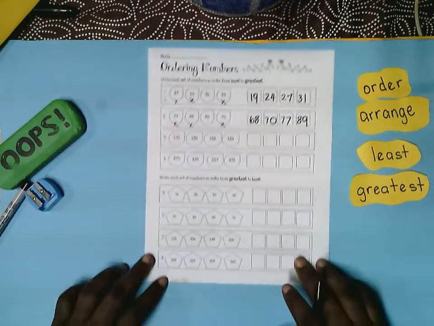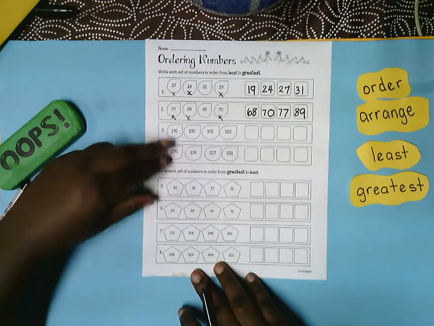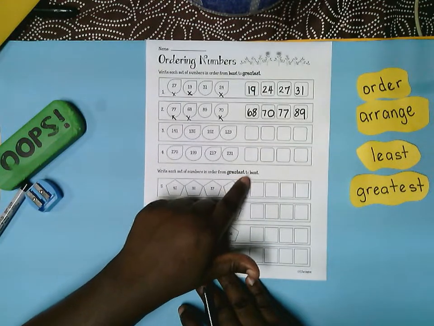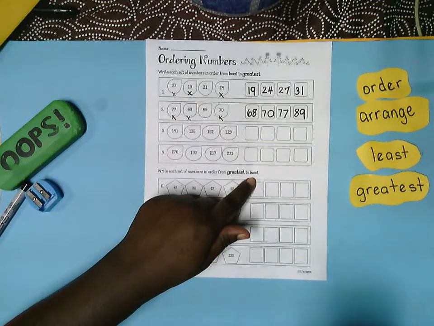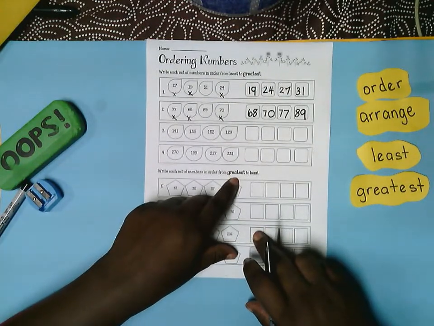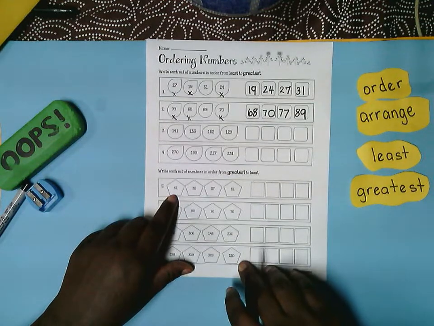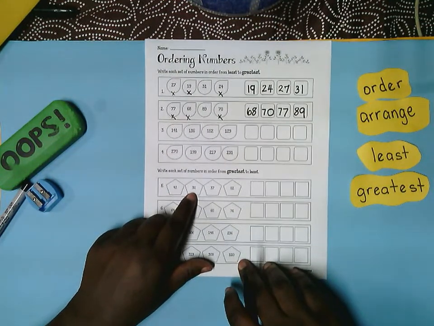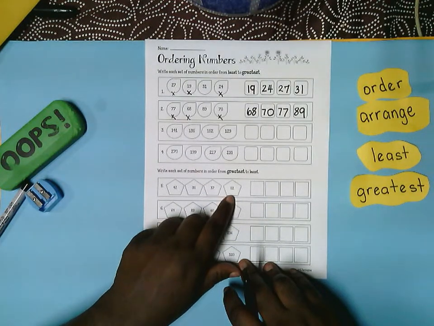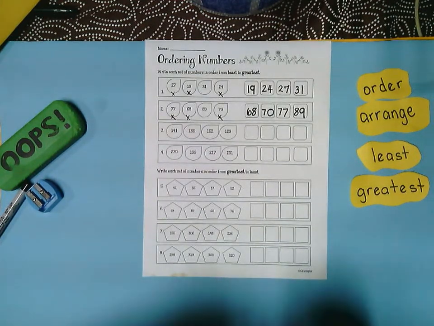Now let's practice these ones down here. I'm leaving these two for you to try on your own as a challenge. So here it says write each set of numbers in order from greatest to least. It's very important to read your instructions because instructions tell you what you have to do per section. So this time we're doing it in reverse order. We're going from the biggest number, or the greatest number, to the least or the smallest. So I have 4 tens, 2 ones, 42, 3 tens, 5 ones, 35, 3 tens, 7 ones, 37, 5 tens, 2 ones, 52.